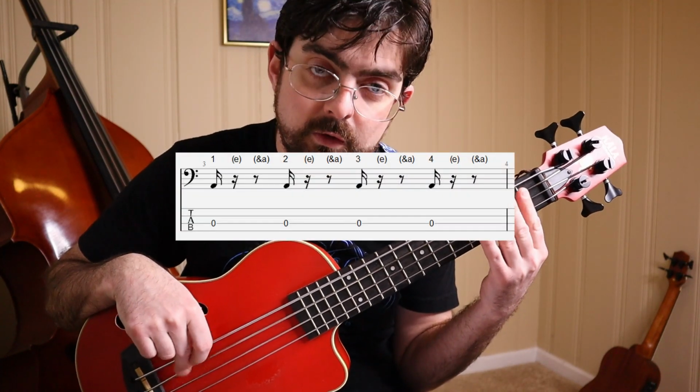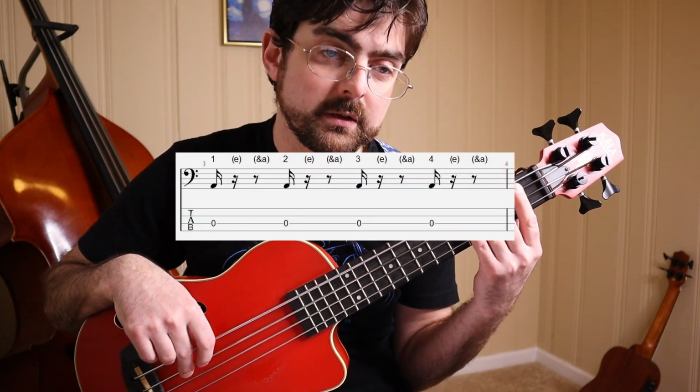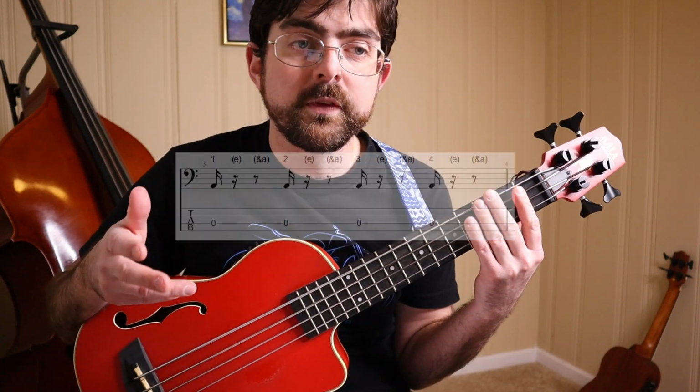So this will sound like this: 1 E and A, 2 E and A, 3 E and A, 4 E and A. And notice that the notes are only as long as the number going to the next thing. So as soon as I say E, I've already muted the string.